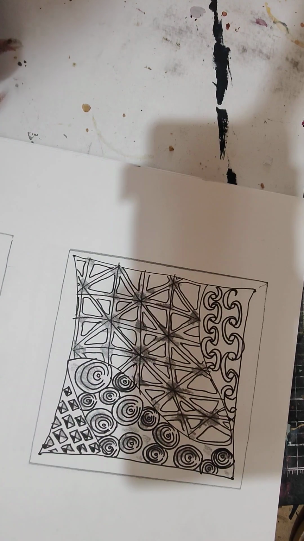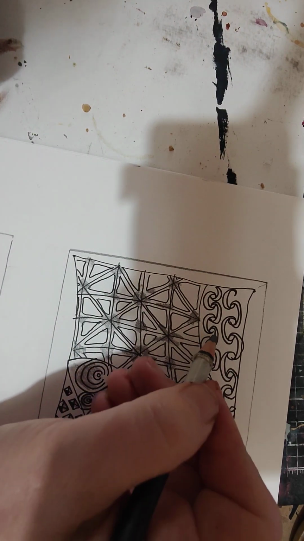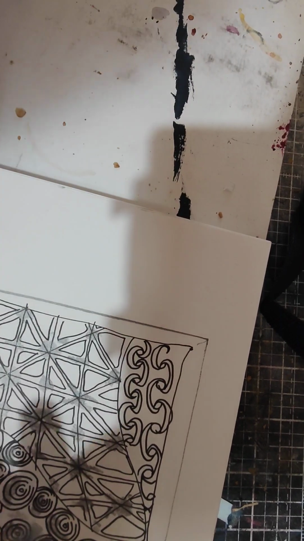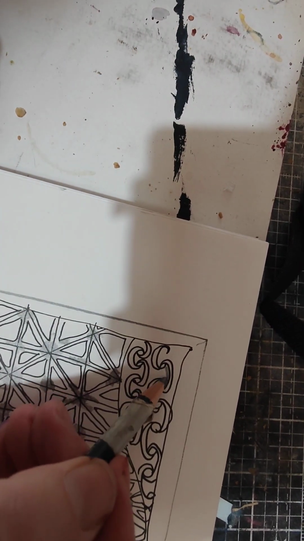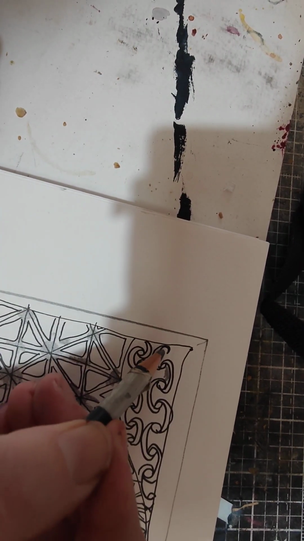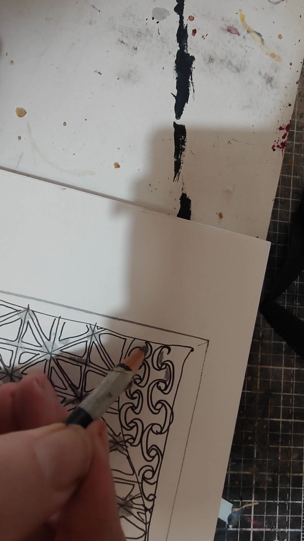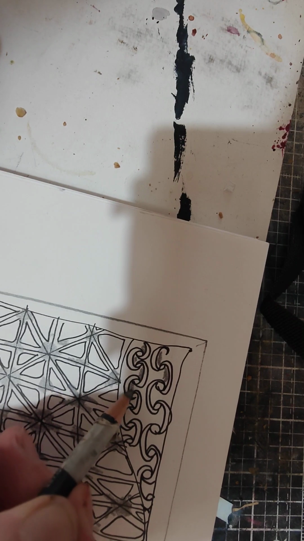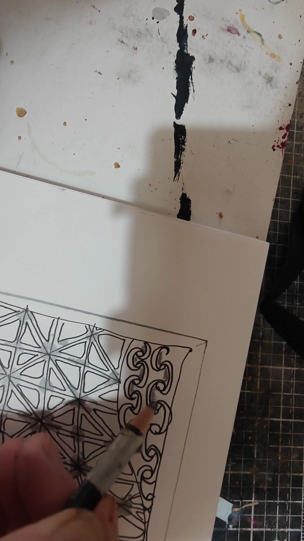There we are. And then finally, this one here, again, I'm going to move the screen a little bit. What's nice is if you do a little bit of shading sort of under the loop, it kind of makes it look a bit 3D. Can you see that?